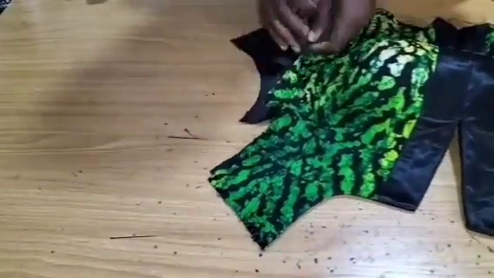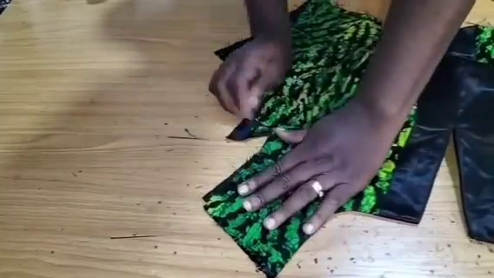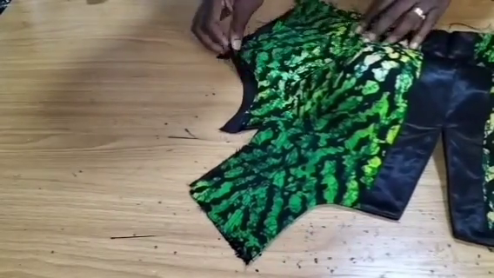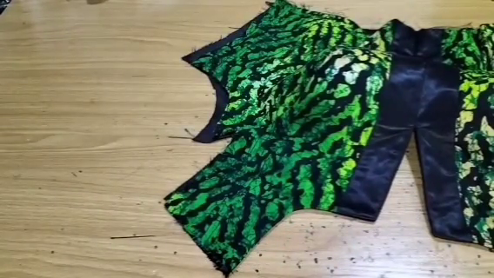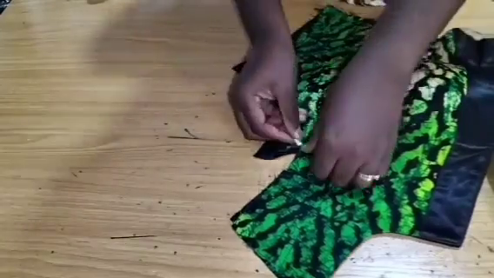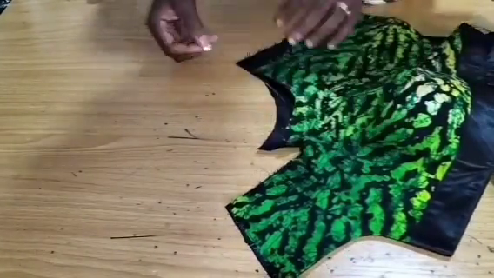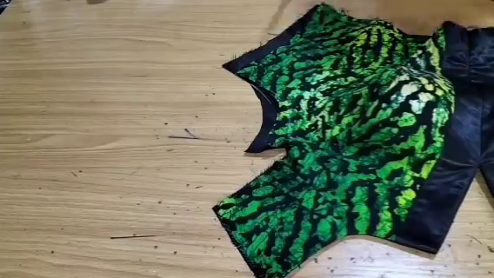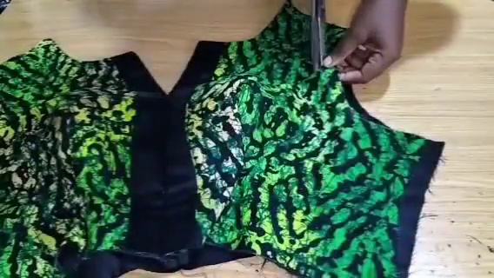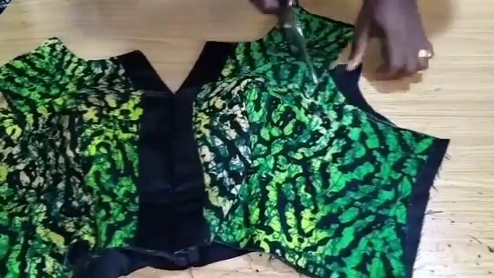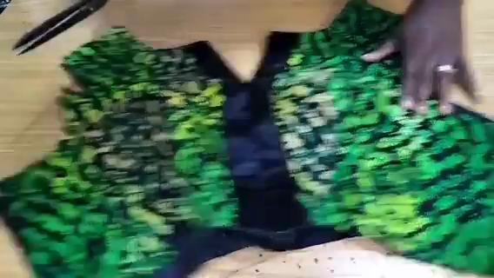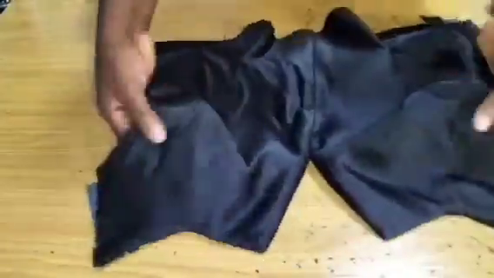Next is the princess dart. I have excess on it. If you have excess on your princess dart, just cut it off. Just mark it this way. You can see how I marked it. Sometimes you can have excess, then you cut it off to match up with the armhole. That is exactly what I'm doing right here, okay? And it does not affect anything at all. So the front dress is ready.